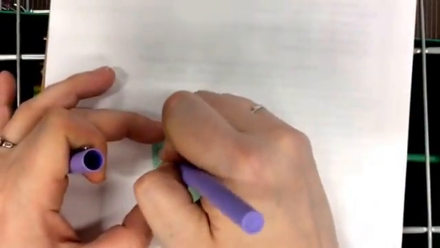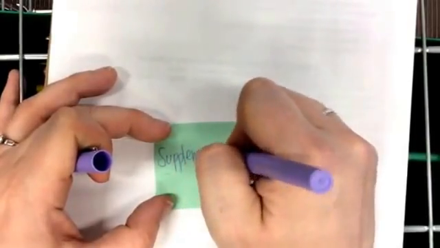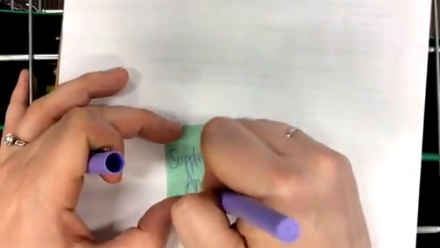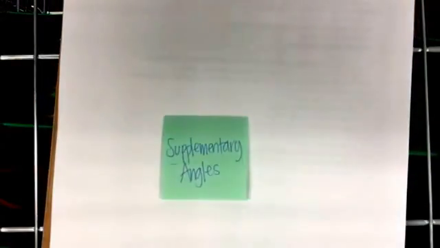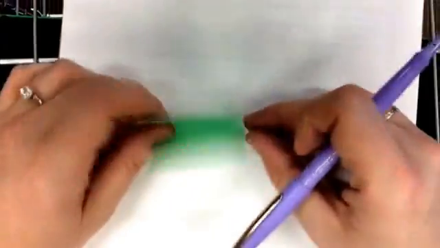Last one. Supplementary angles. Supplementary angles. Open it up.